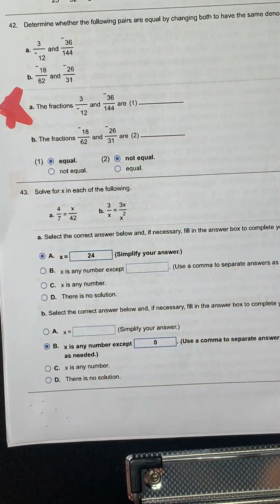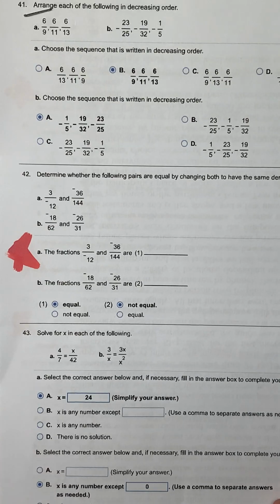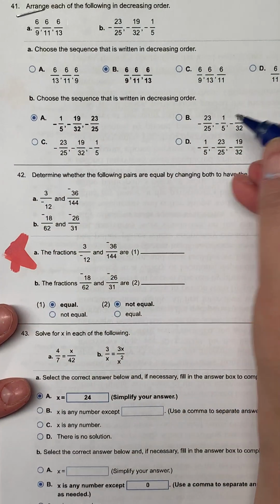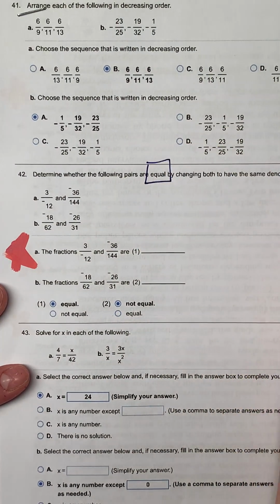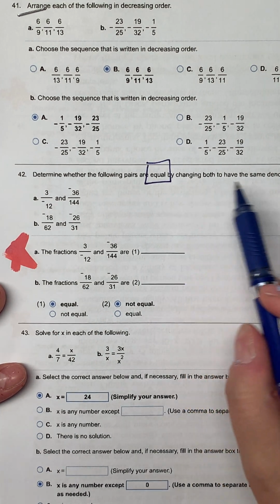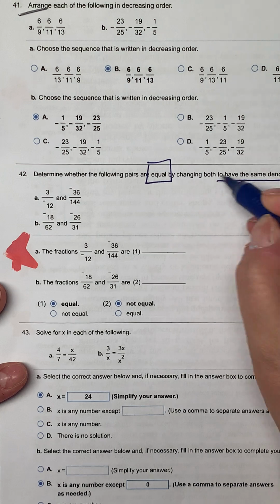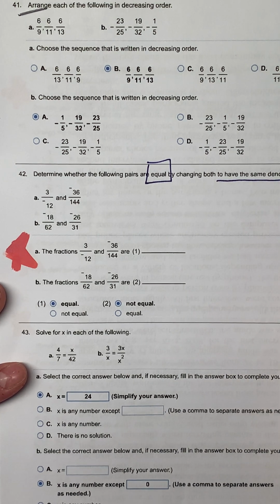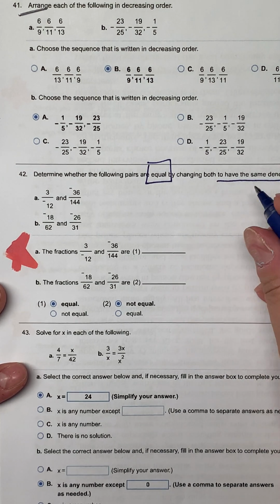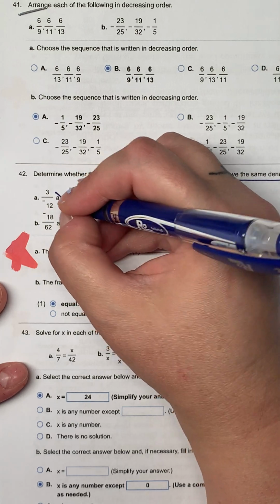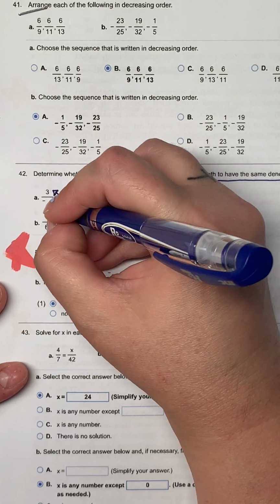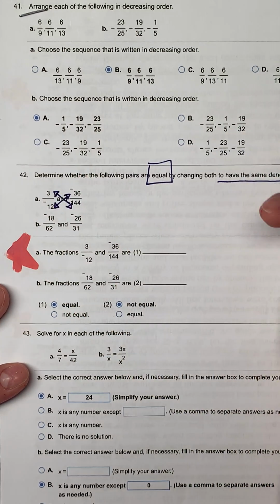Okay, let's go to number 42. Number 42 says determine whether the following pairs are equal. It says something about the same denominator. But one thing that you can do is just cross multiply, and they should have the same crosses.